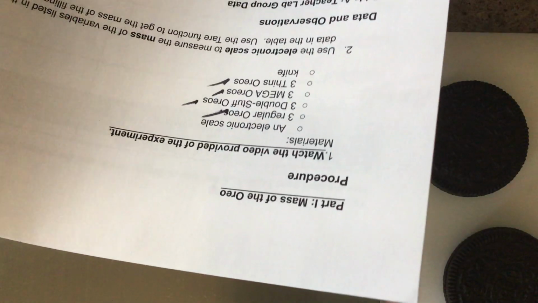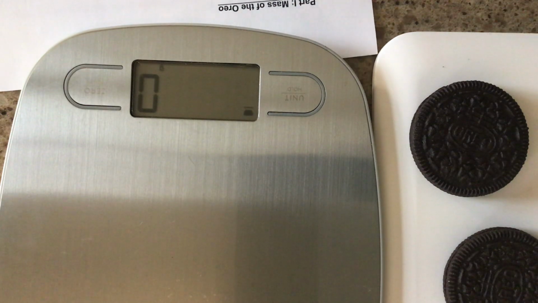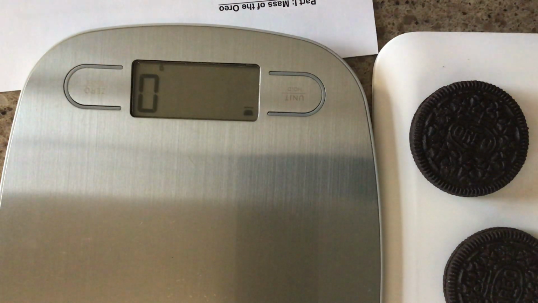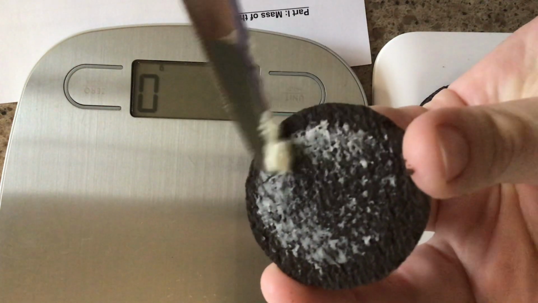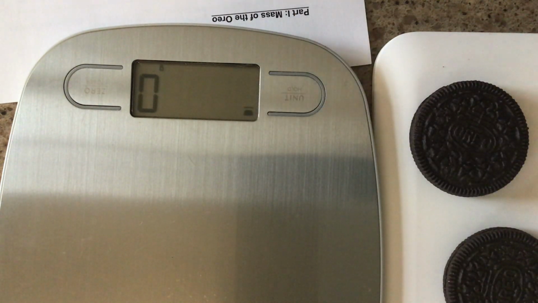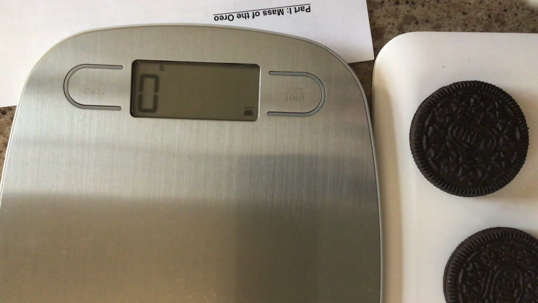Mass of filling. In order to do that, I need to scrape my cookies. Yes, you can scrape them. Can I scrape the first one? And then you're going to scrape the other ones. So I'm going to attempt to get as much filling off of those wafers as I can prior to massing that filling.